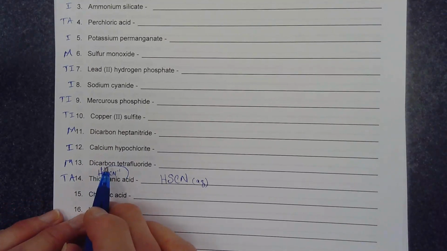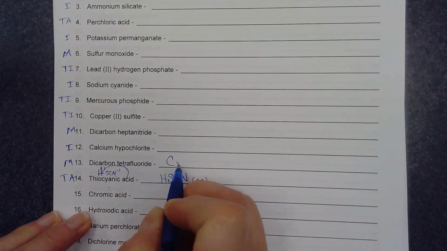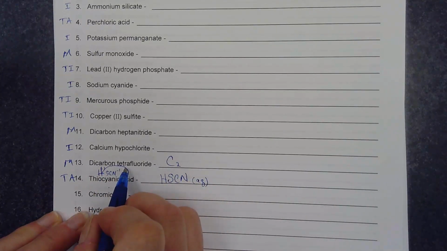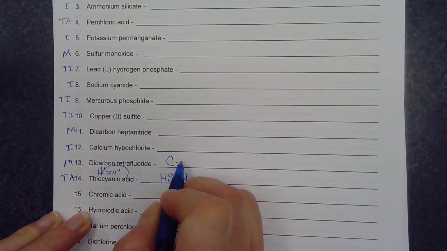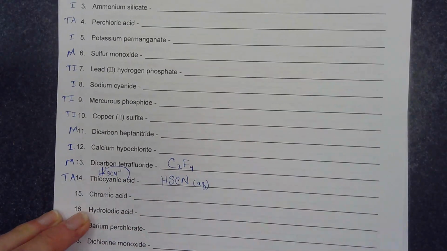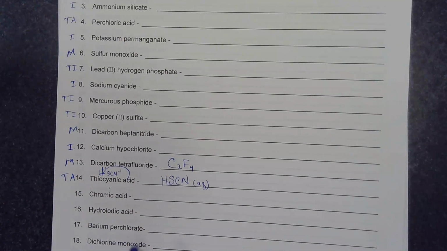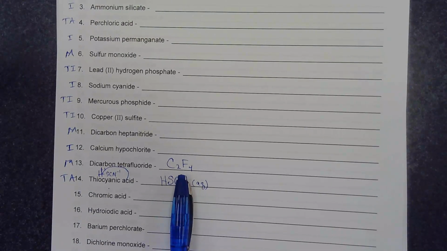All right, dicarbon. Make it simple. C2, tetra, 4, F, for who? Fluoride. So C2F4. Now, question on these. Do you reduce in a molecular compound? No, you do not reduce in a molecular compound. If it were ionic, yes, but not in a molecular.